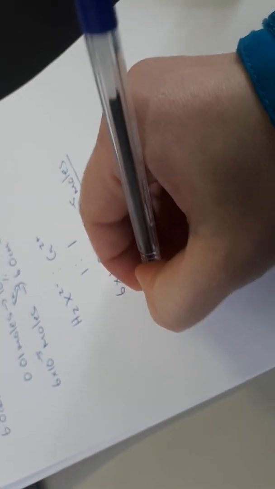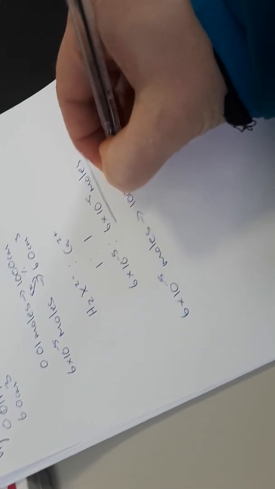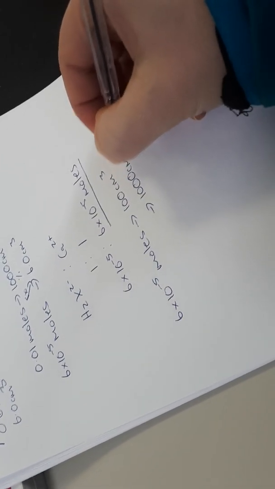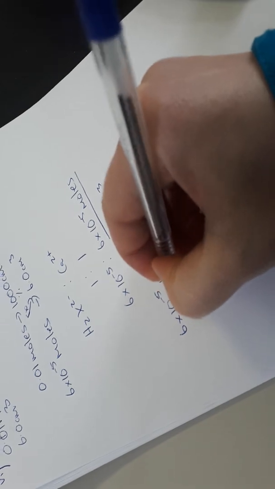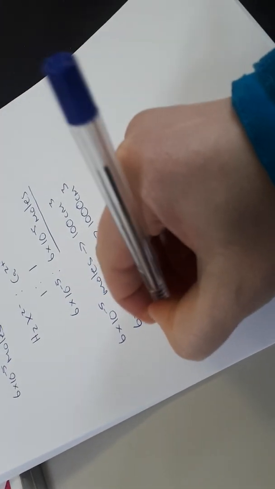So that's 6 by 10 to the minus 5 moles, and that's in 100 centimeters cubed. I want to find out how much is in moles per litre, which is in 1,000 centimeters cubed. So multiply 6 by 10 to the minus 5 by 1,000 divided by 100, and that gives me 6 by 10 to the minus 4 moles. Okay, next I am going to work that out in grams per litre.